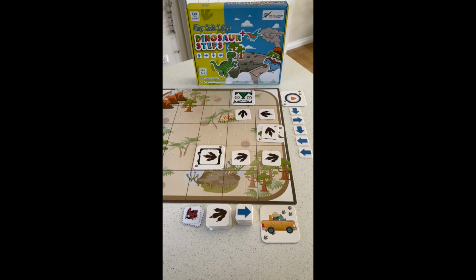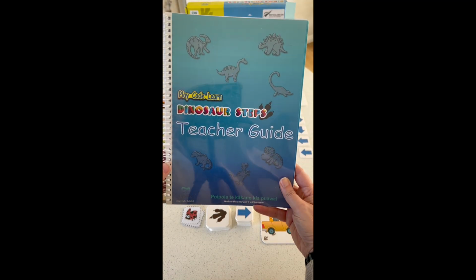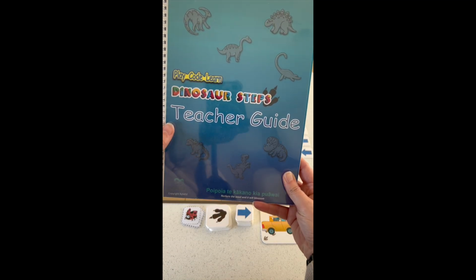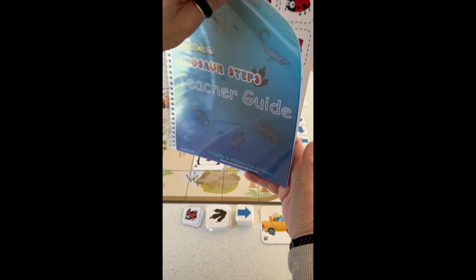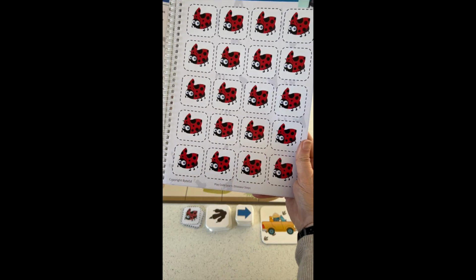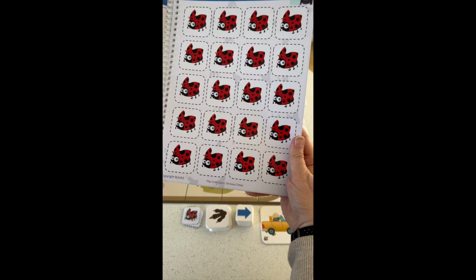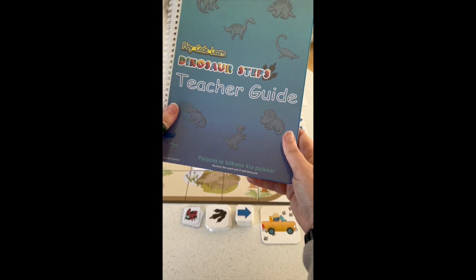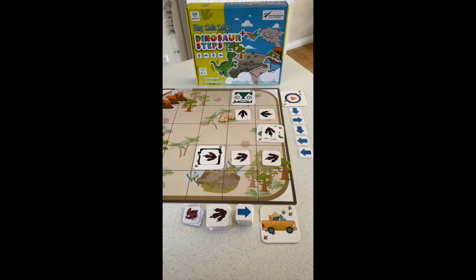You can easily find different sizes of these online, but the easiest way to find these is using the Dinosaur Steps Teacher's Guide. As you can see on page 9, there is a photocopyable sheet should you wish to use this. Obviously, you can use other things to identify where bugs are. If you have some plastic bugs, for example, you may even want to use those.